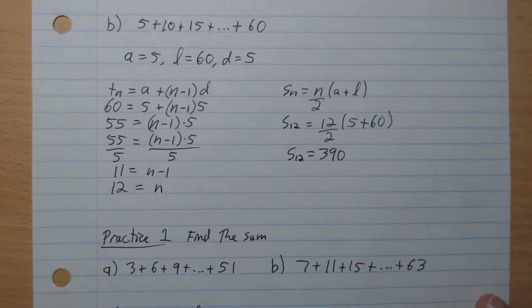Okay, practice number 1. Find the sum, A and B. Go ahead and pause the video and answer that.